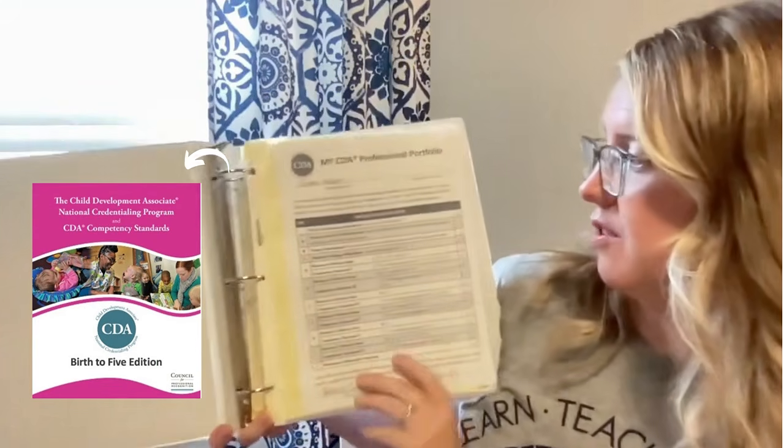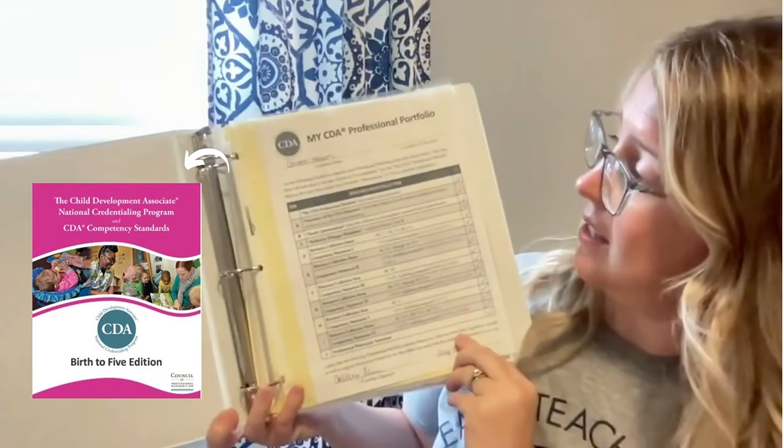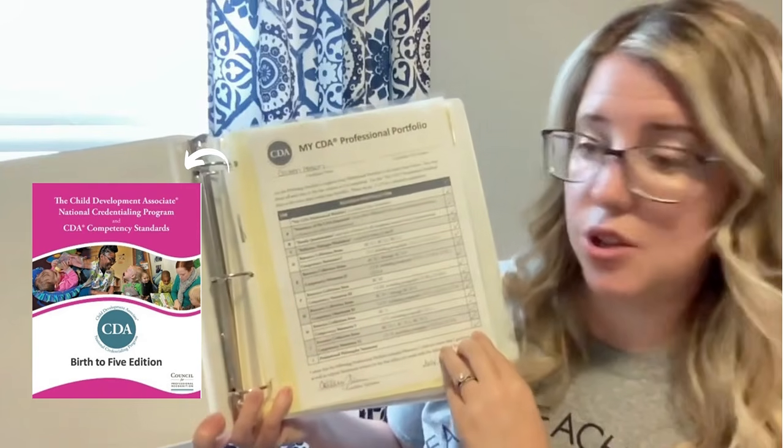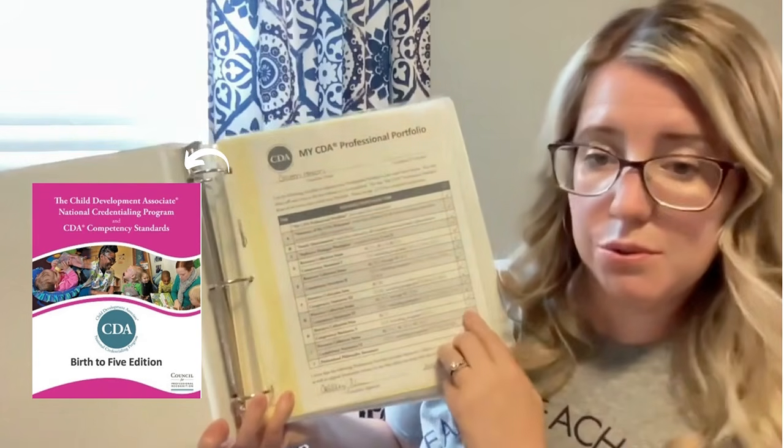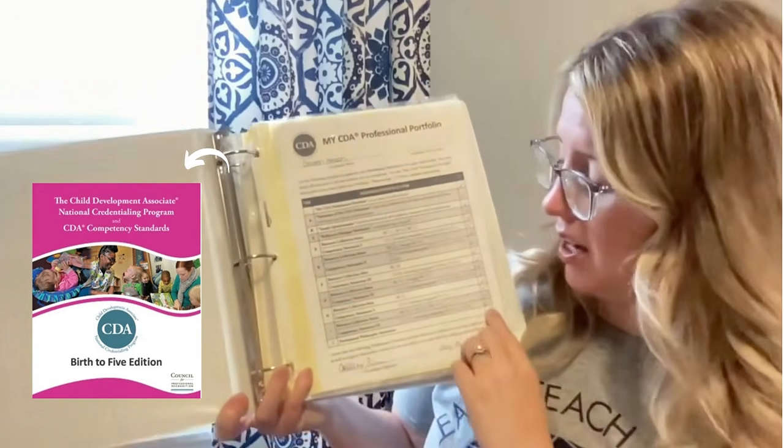So then this is on your first page. You would find this in your CDA book. And this is the cover sheet. It has a checklist of everything that is going into your portfolio. So you would go through that, make sure that everything is there, check it off, sign and date at the bottom.